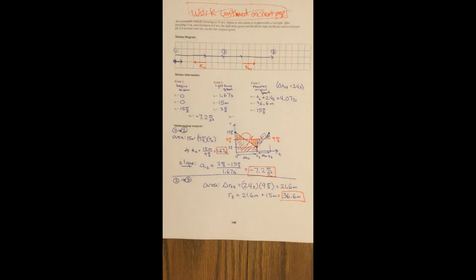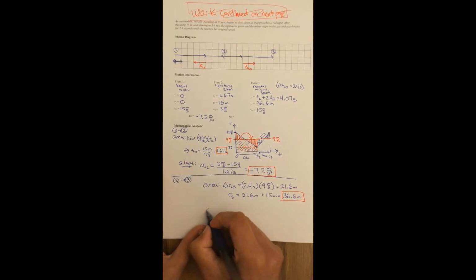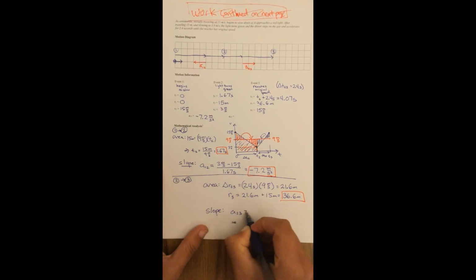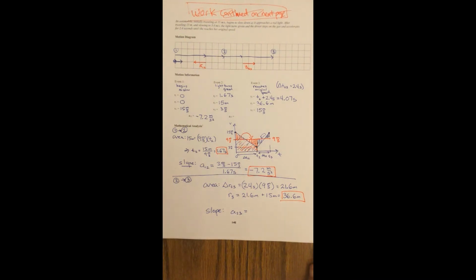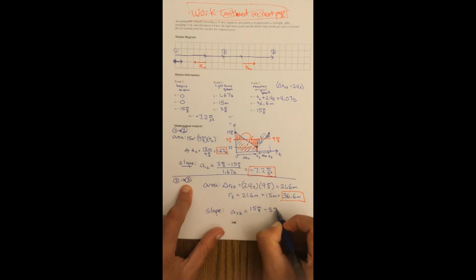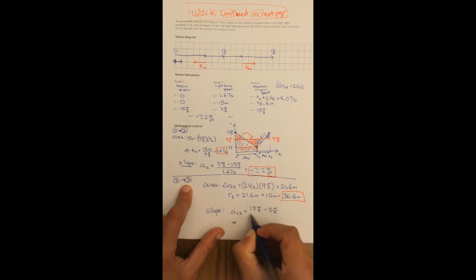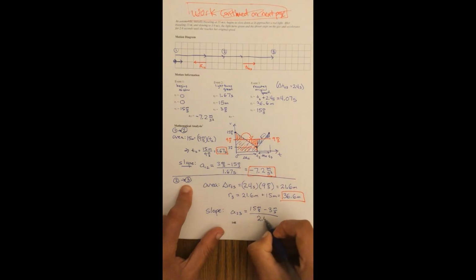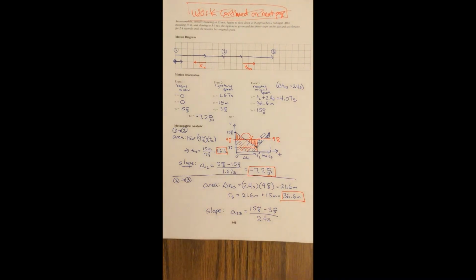We looked at the area. Now we look at the slope. Slope is acceleration, change in velocity over change in time. So final velocity minus initial velocity as I go from 2 to 3. Final velocity is v3, that's 15 meters per second, minus initial velocity, which is v2, over change in time, which is 2.4 seconds. Okay, so let me write this over here also.